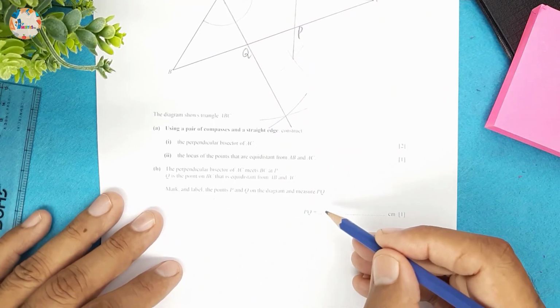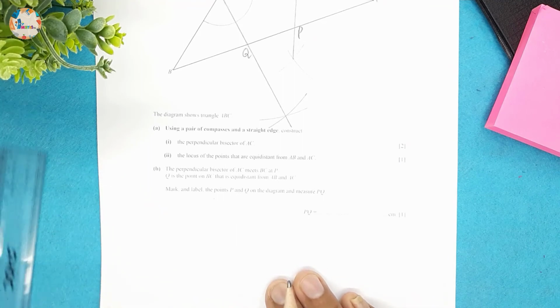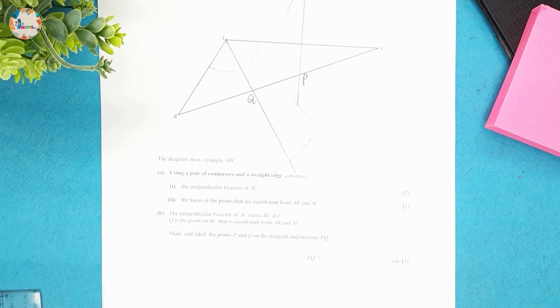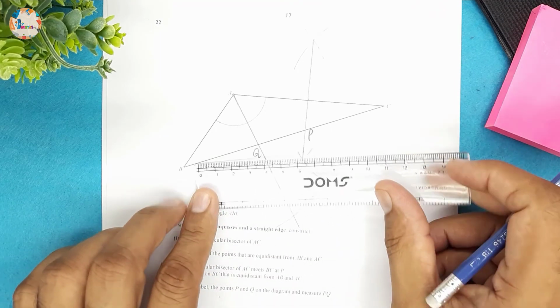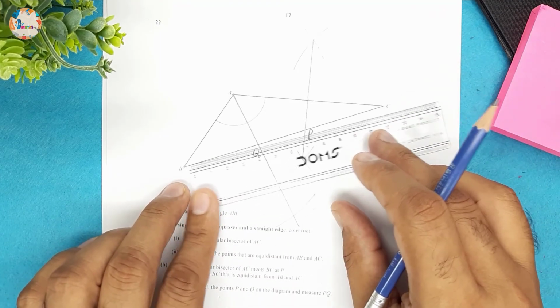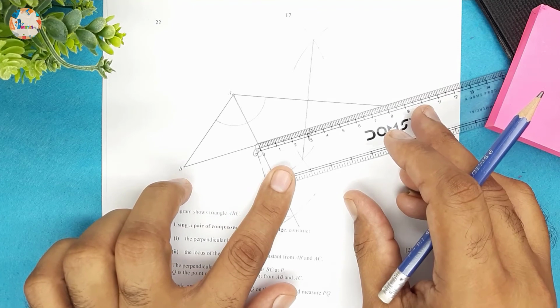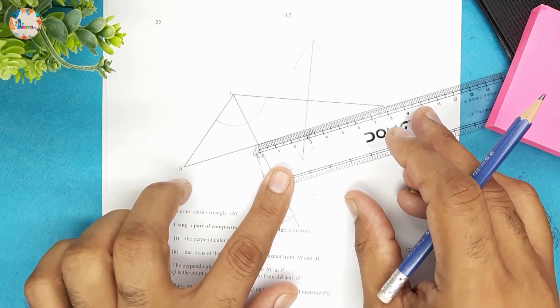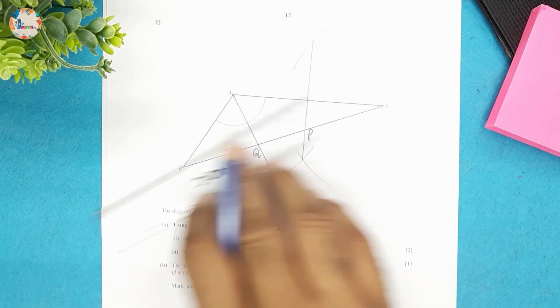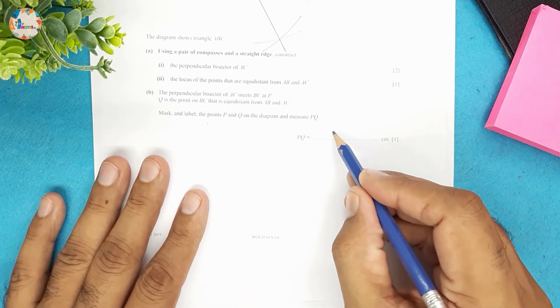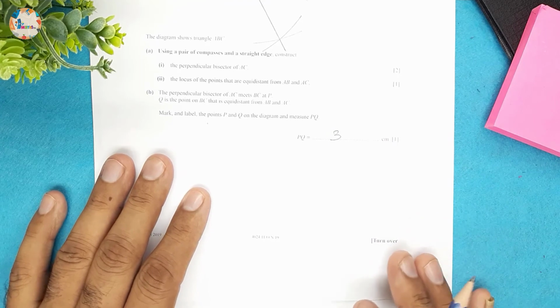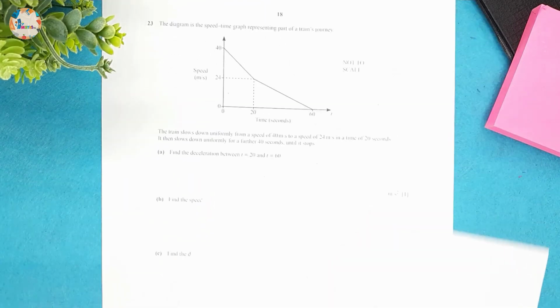Mark and label the points P and Q and draw a diagram on the diagram and measure PQ. So PQ distance we have to measure, so we can check this PQ distance from here. P to Q is exactly 3 centimeters. So PQ distance we can provide as 3 centimeters. So this is also done.